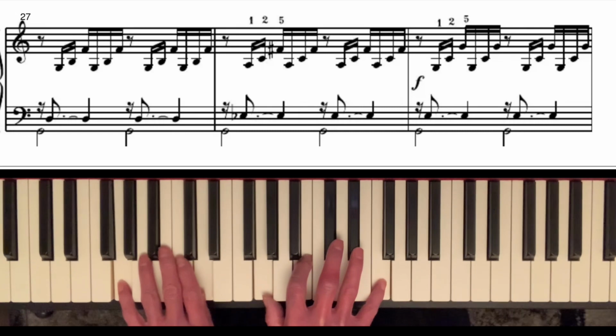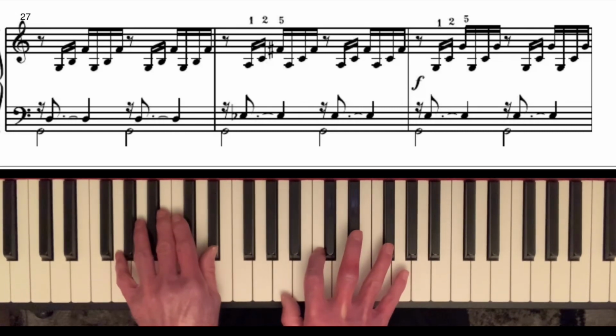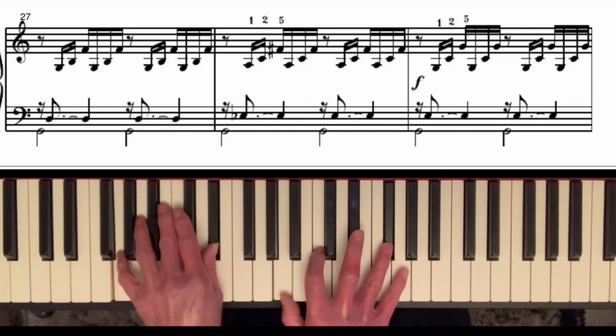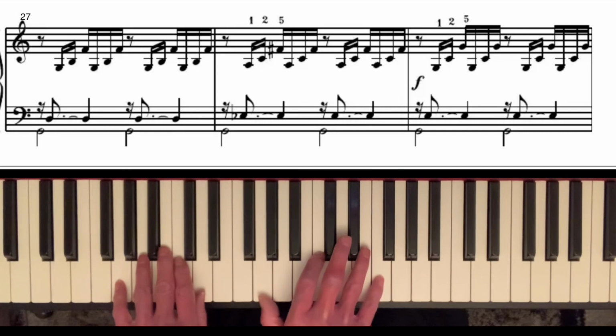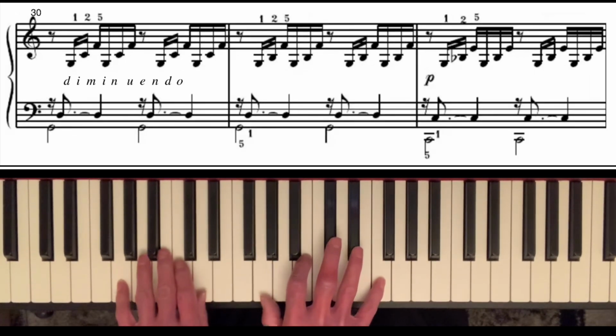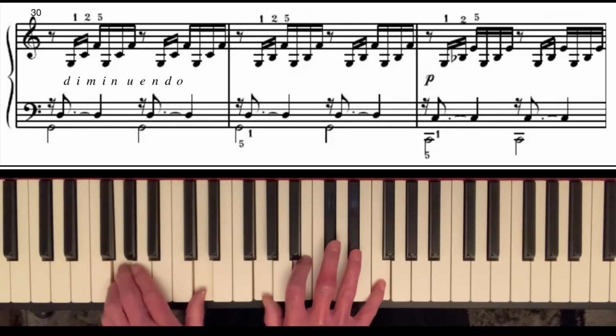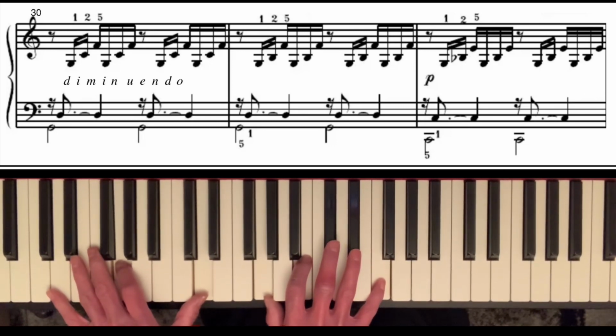The next bar is another chord that we haven't yet dealt with. It's a diminished 7th chord, but again, I shall be dealing with that later. Back to the tonic, back to the suspended chord, dominant 7th. And then finally, after those 8 bars, we go to a tonic pedal note. Tonic, remember, is the key note.